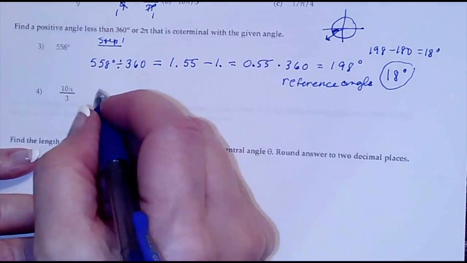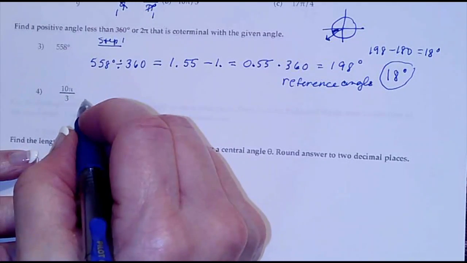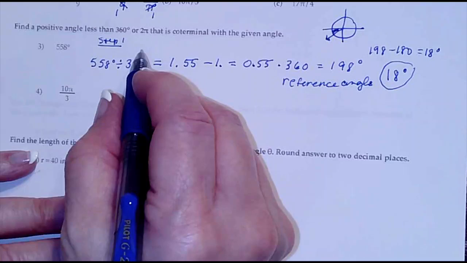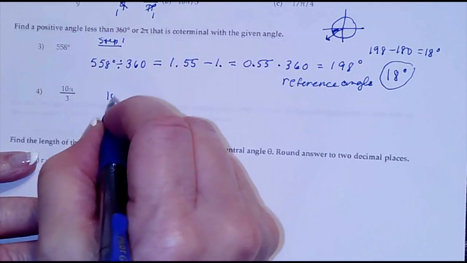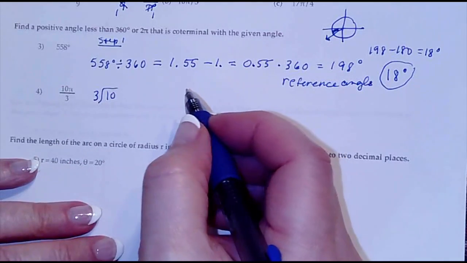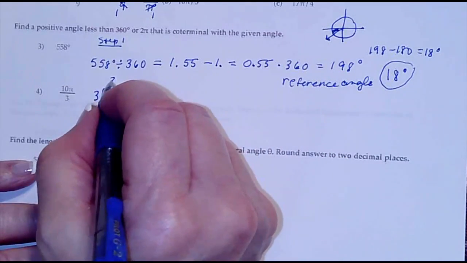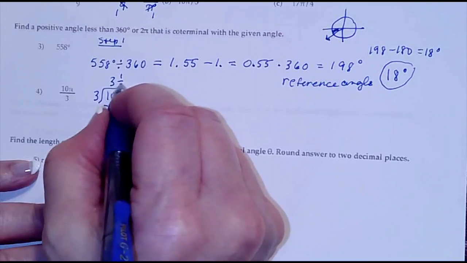Okay? Second one is in radian form. So the first one was degrees. So this one now we're looking for something that's a positive angle that's less than 2 pi. So we're taking the 10, dividing by the 3. We did this in chapter 5, right? So it goes into there 3 times, 9, subtract, and get 1, and 3 and 1/3.